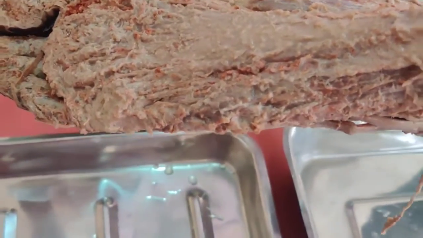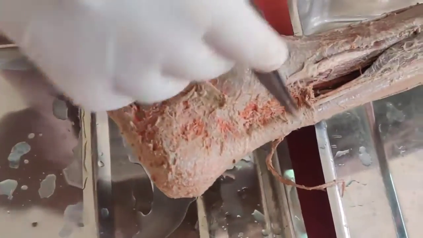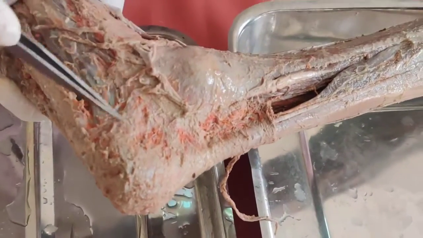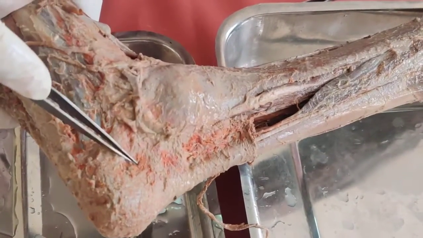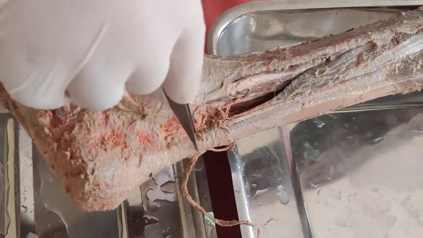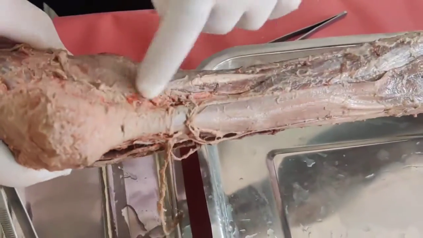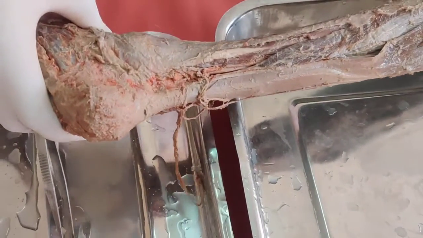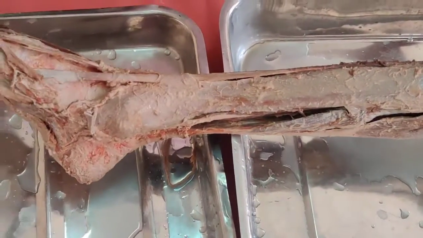How does it look? In this middle part, we may notice the medial part where the ankle joint is present. This is the extensor retinaculum, and here we see the flexor retinaculum is present. On the dorsal side is the triceps surae muscle, the posterior compartment muscle of the leg. This is the tendo Achilles, which is inserted onto the calcaneum. So that is about the superficial dissection of the lower limb.